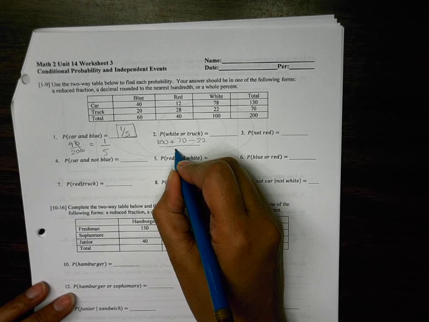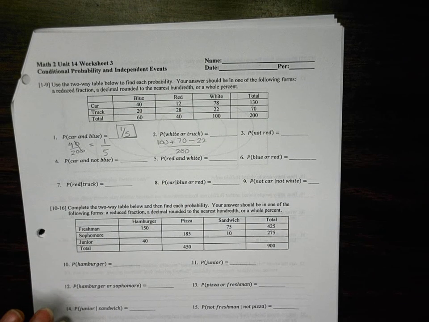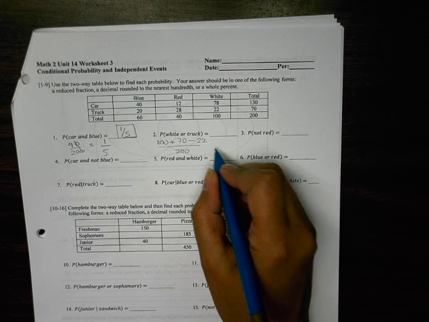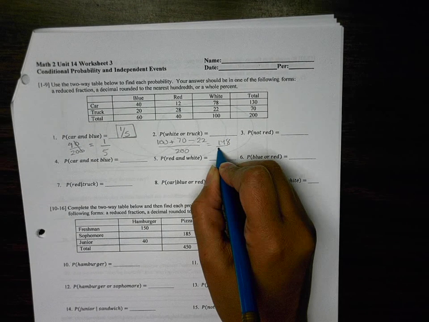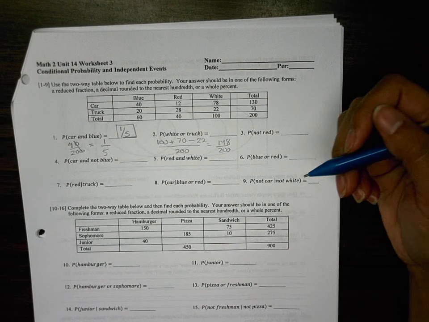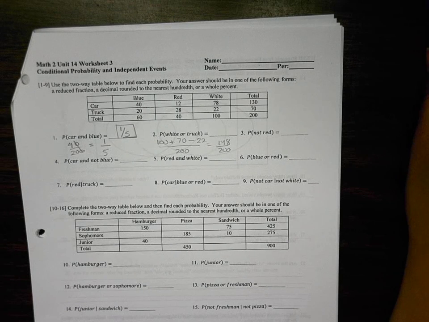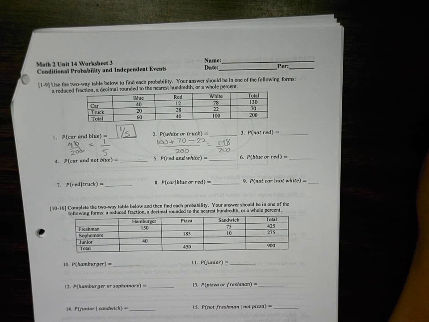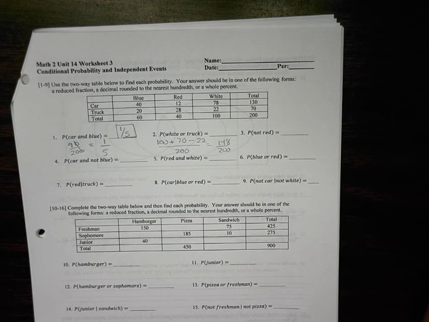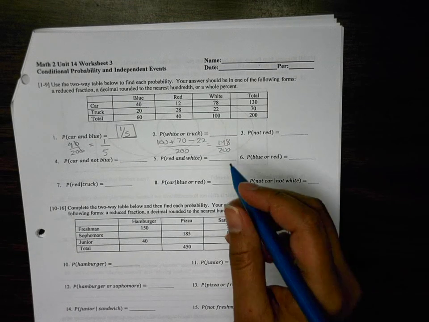If you want to make 3 separate fractions, can you? Are they all going to be over 200? Yes. So 100 plus 70 is 170. Minus the 22 is 148, and that's in your workspace, and then you reduce. Divide everything by 2, maybe even a 4. I think a 4 would go into both of them. Or you use your fraction key. Has anybody done it yet? 37 over 50 once you reduce?